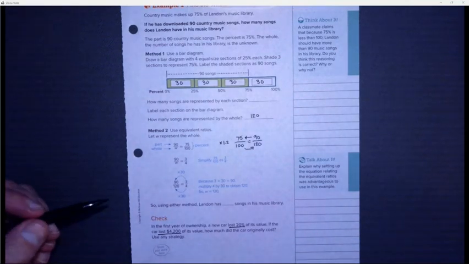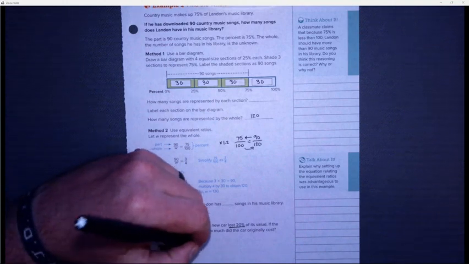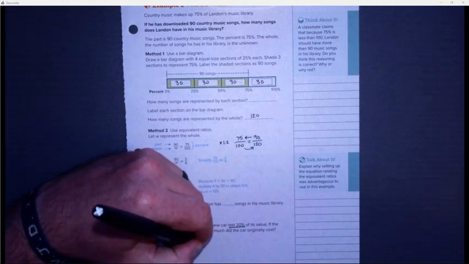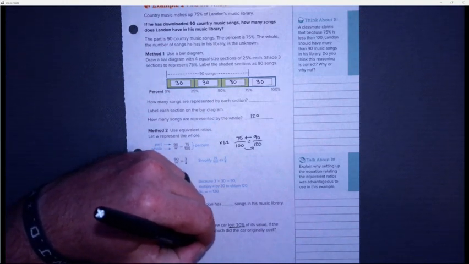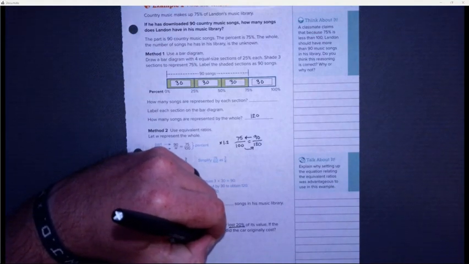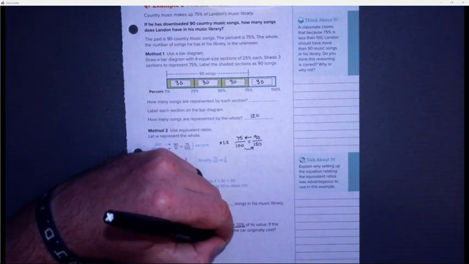So we know that the 20% is the $4,200. So 20% is 20 over 100. Since the 20% is the $4,200, the $4,200 will go as our numerator, just like our 20%.